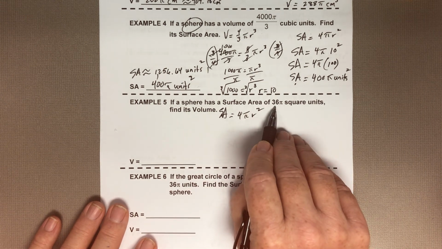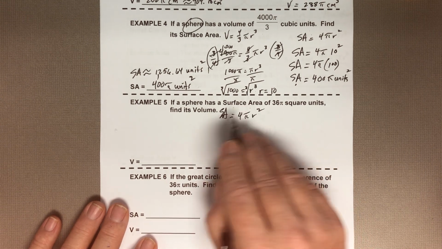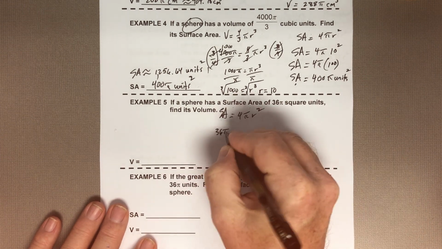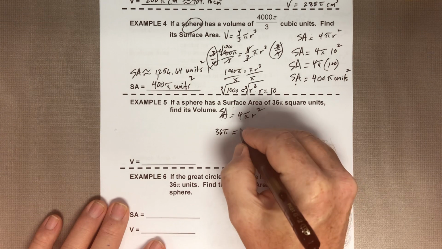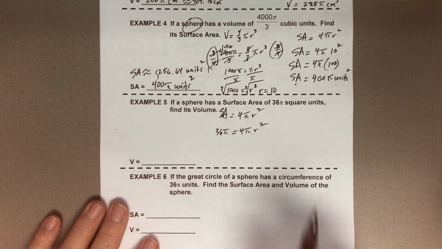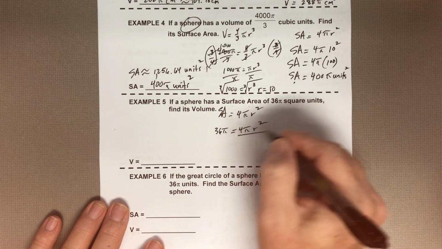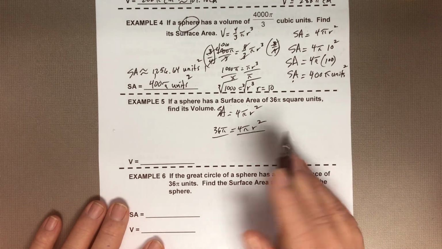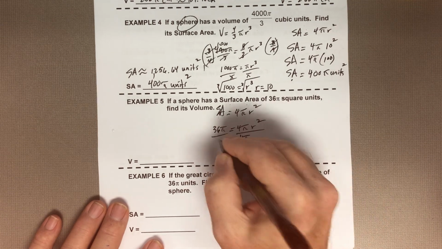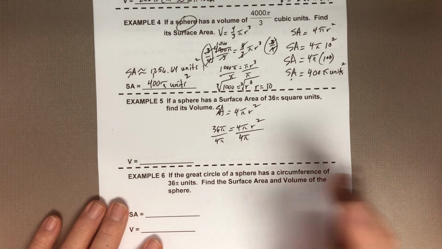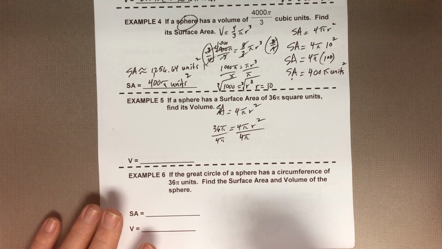We know that 36 pi is the surface area. So we'll replace surface area with 36 pi. It still has to equal 4 pi r squared. I'm now going to solve this for r by dividing, first of all, by not just 4 and not just pi, but 4 pi. That's a product. You can divide by a product because that's still one non-zero number, because pi is 3.14. That'd be about 12 point something.